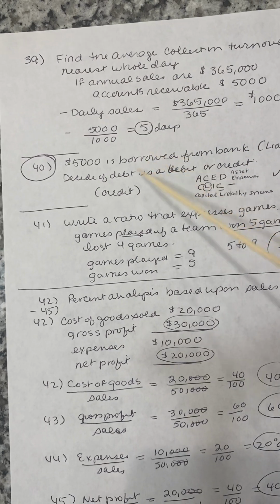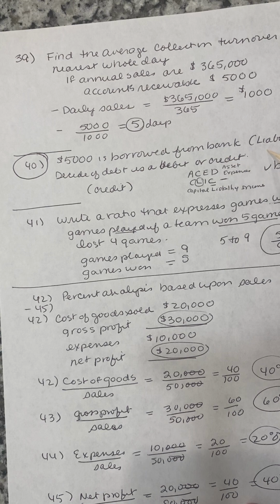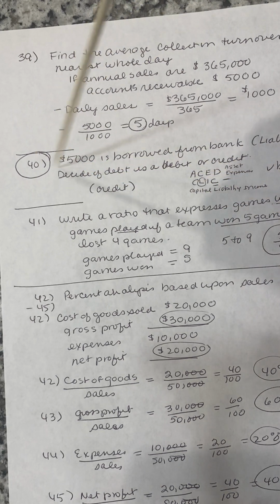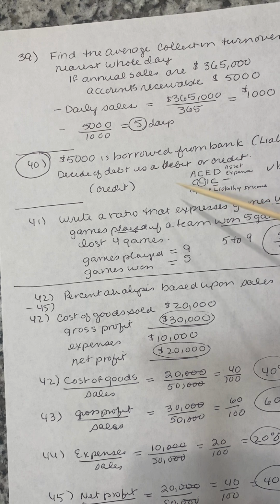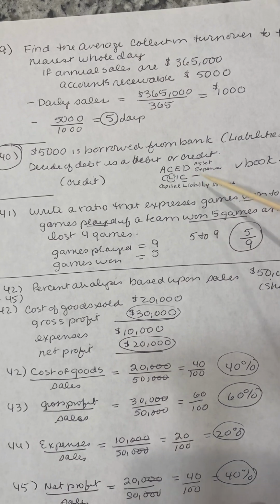So number 40, 5,000 is borrowed from the bank. Okay, this we have to go back. This is a review question. I circled this because I don't know if you remember this. This wasn't in our chapter. So 5,000 is borrowed from the bank. That's our liabilities. We borrowed it, so it's a liability. Decide if it's a debit or a credit. Remember, look back in your book.